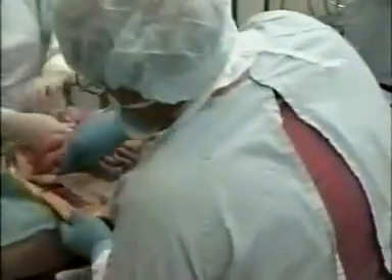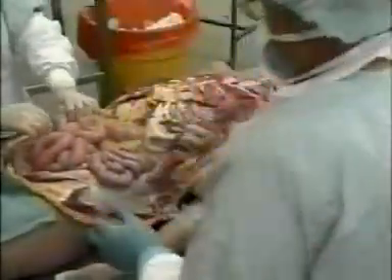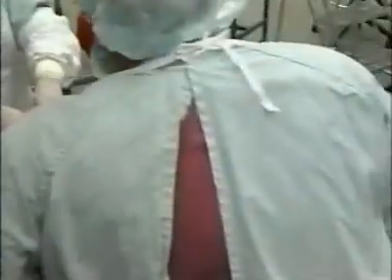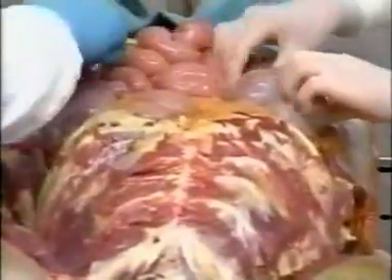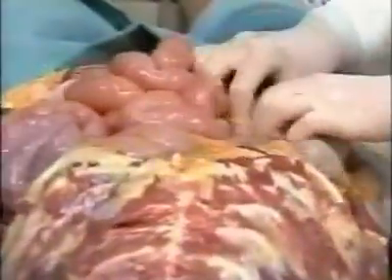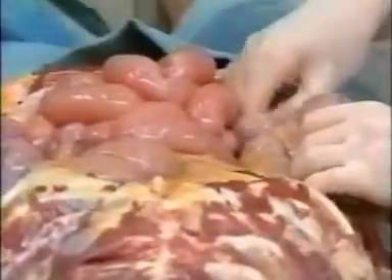The doctor's examining the loops of bowel, trying to find the appendix, and she's found it, and so she'll remove that. We keep that basically as a way of helping us identify people. If they have their appendix in place, it's an identifying feature.